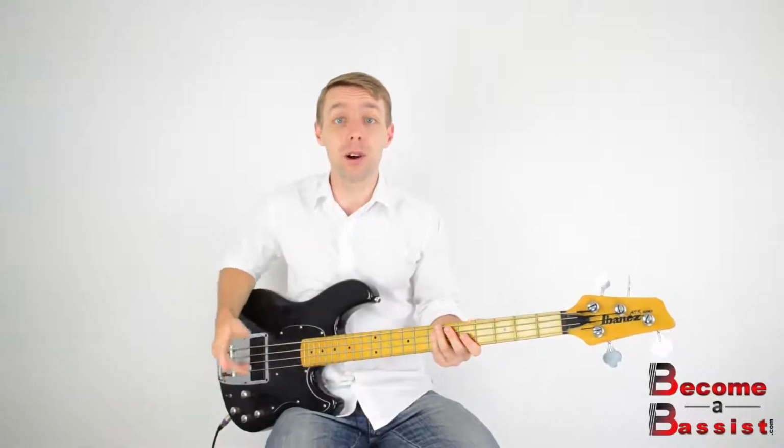So what's the significance of this? Why is this important? Well, this is the thing that's going to help you learn songs in one key and then know it in every single key instantly and without even really trying. This is the really cool part.